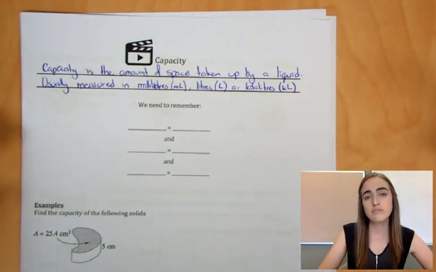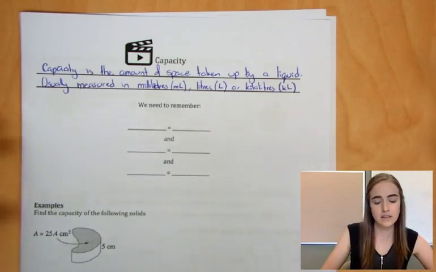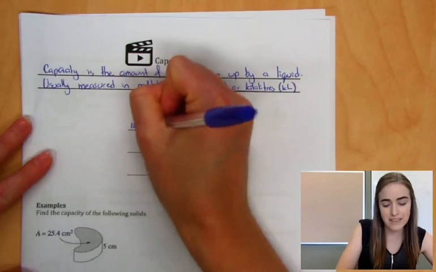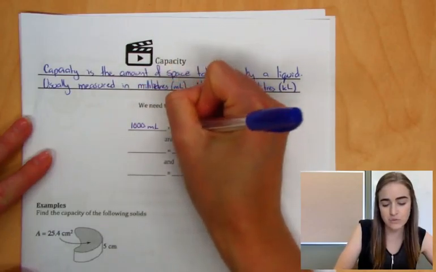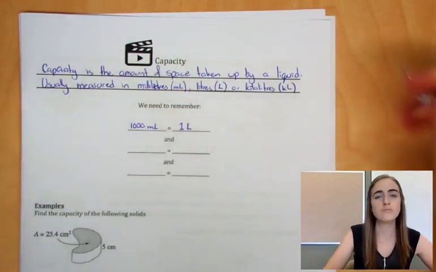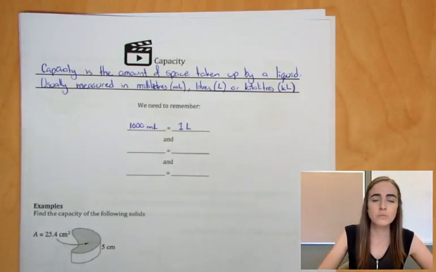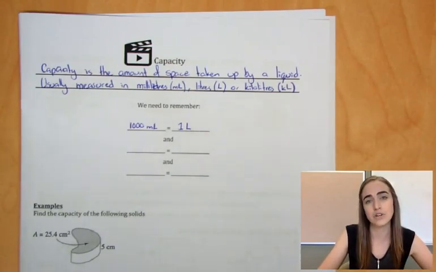So we need to remember the conversions between different things. The first one that we need to remember is that 1,000 milliliters is equivalent to 1 litre. So that'll help us convert once we're already talking about capacity. But to solve problems, we're first going to find the volume of any sort of solid and then convert it to capacity, so into litres and milliliters.